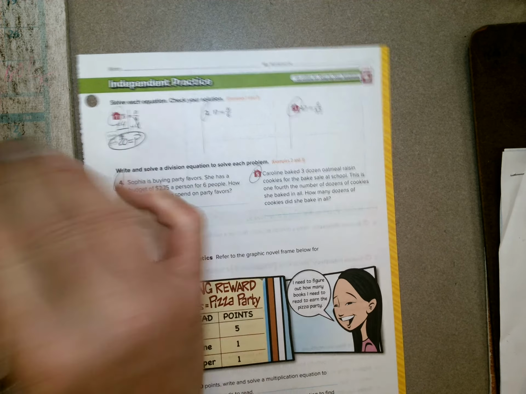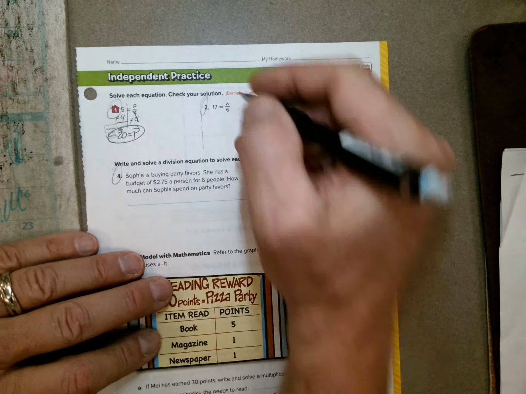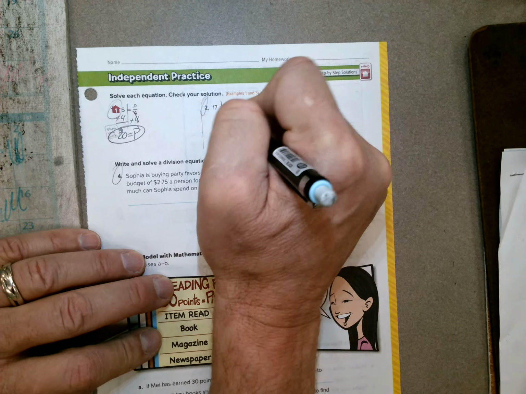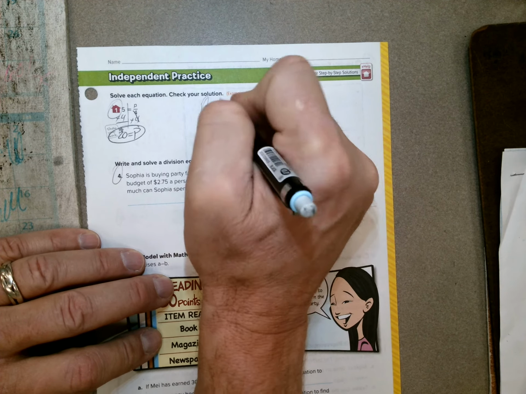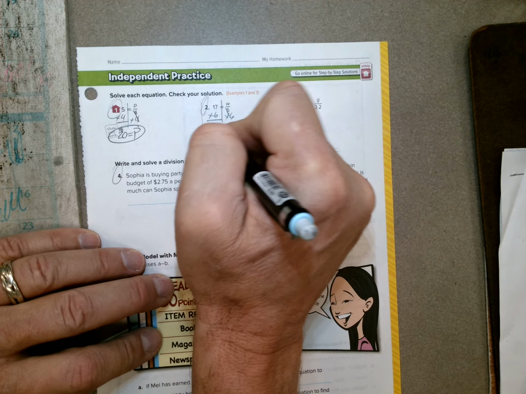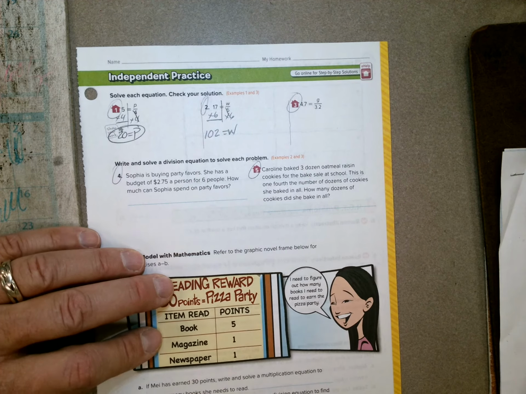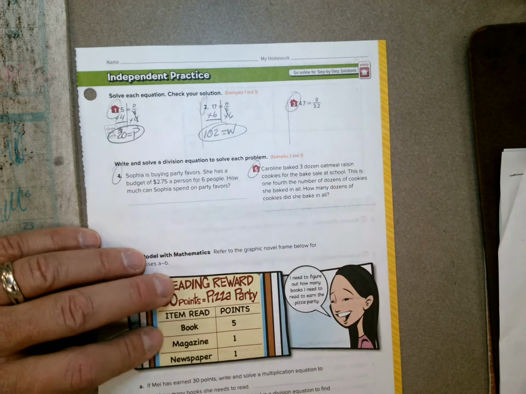If I don't see this work, you will not get credit. Balance beam, times 6 cancels, W comes down. 17 times 6 is 42. That's 102. Circle.